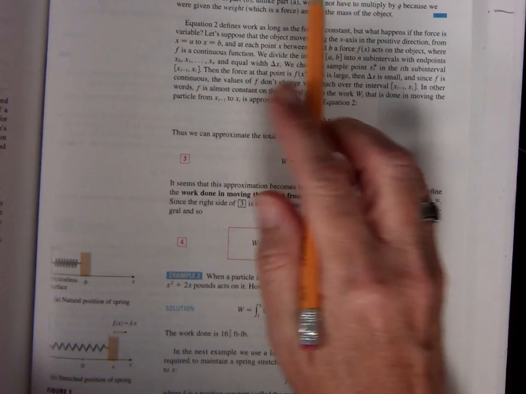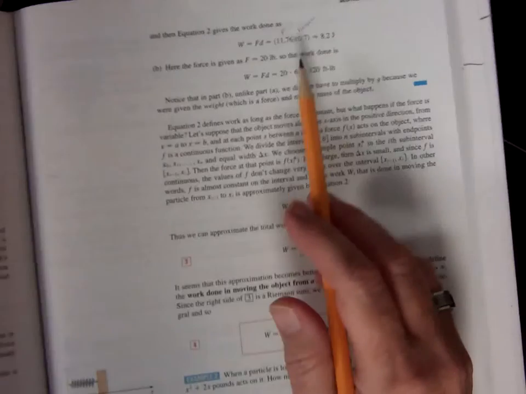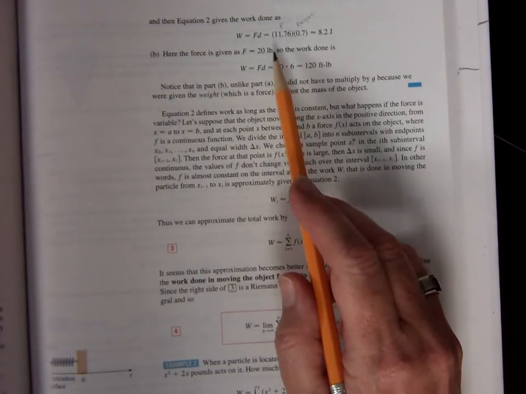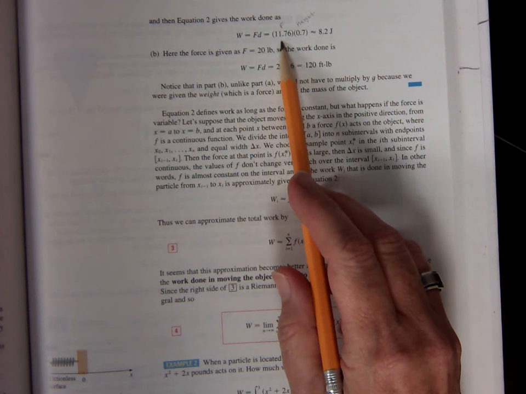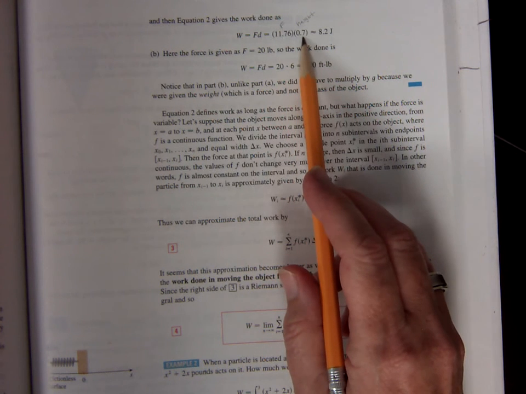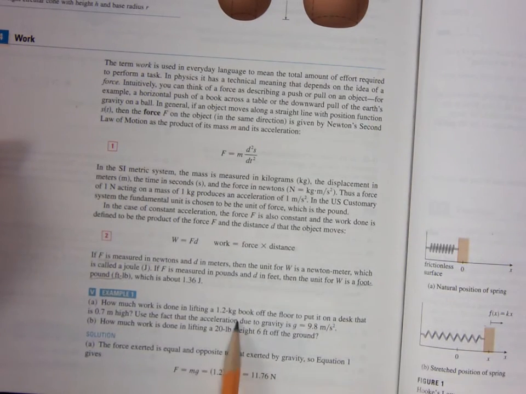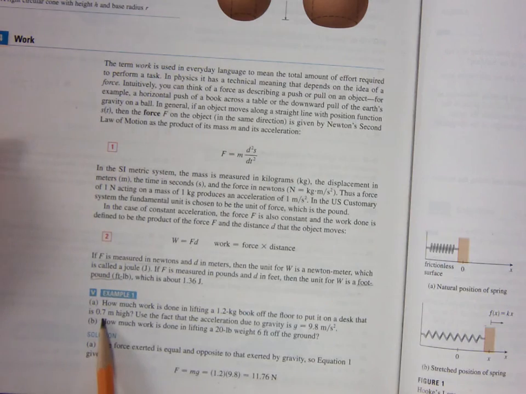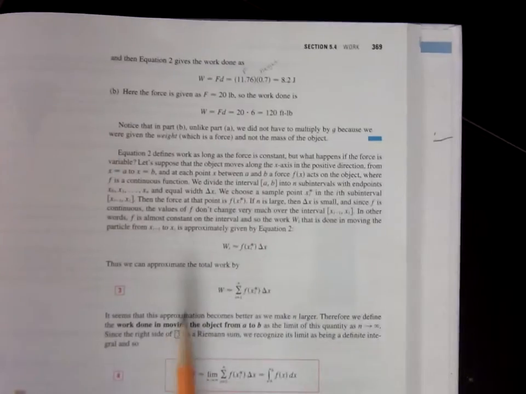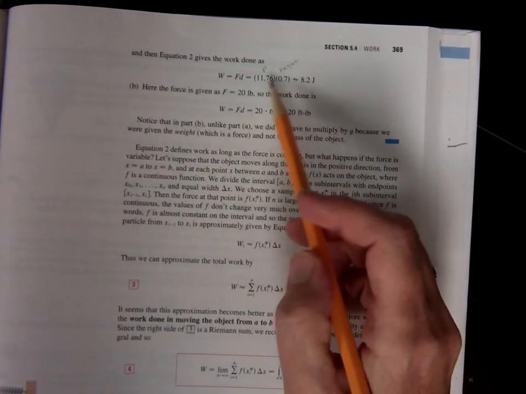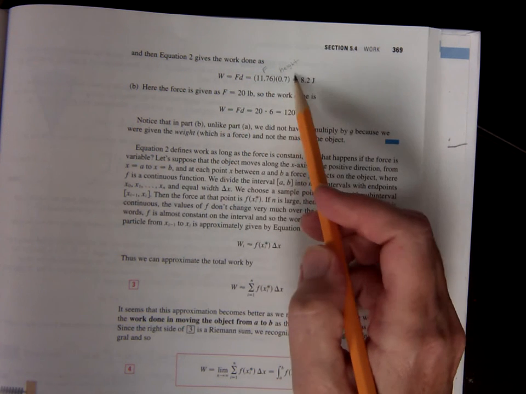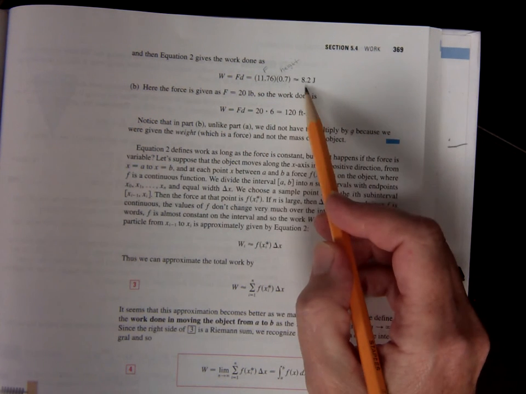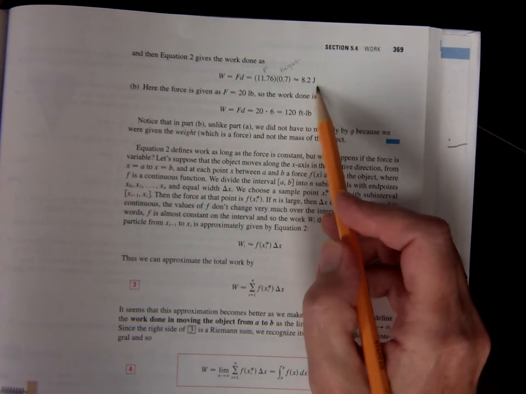Using that fact, we're going to take that 11.76 that we just discovered in newtons, and we're going to multiply it by the height to which we lift the book. So remember, we're taking this 1.2 kilogram book, lifting it off the floor to 0.7 meters high. So that is why we take that. Then work would be the force times the height. So that will equal 8.2 joules.